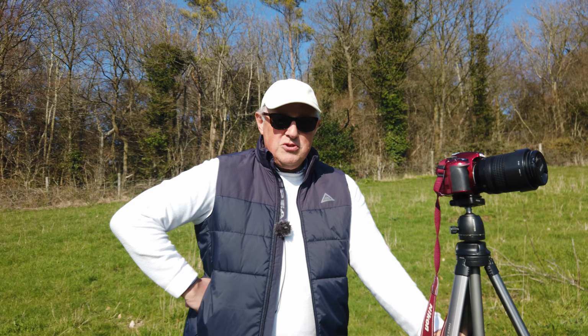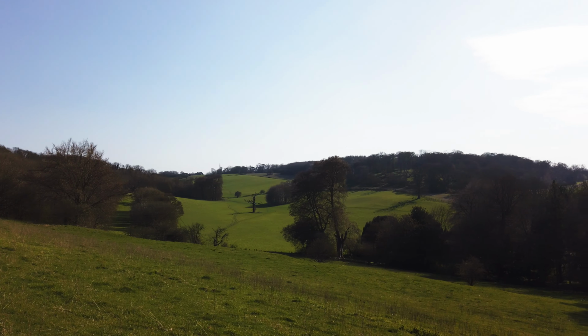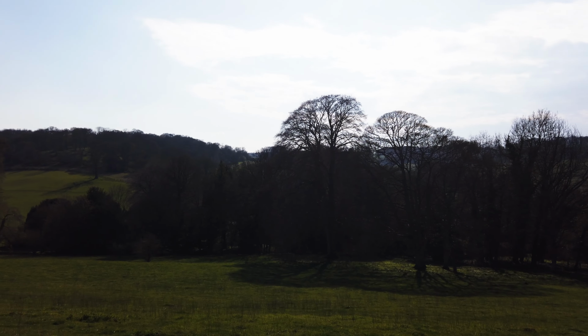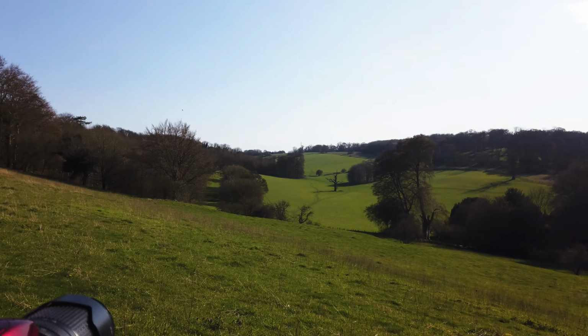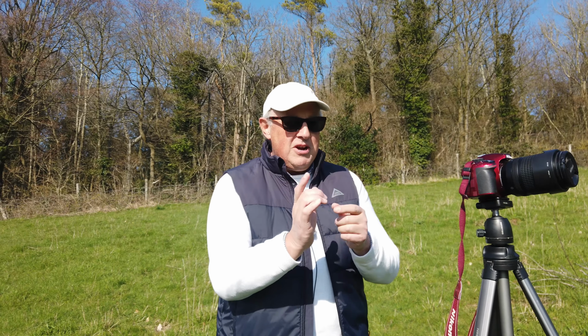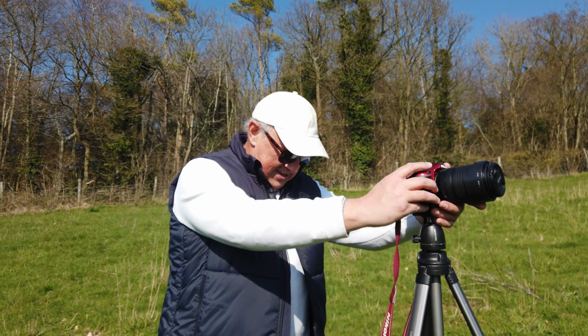Okay, so the final tree then. What's that old saying? You can't see the wood for the trees. And that's a little like today. Finding a lone tree in environments like this, with just so many trees, it's proving a little difficult. So what I'm going to do, my final shot is going to be of this lovely tree.